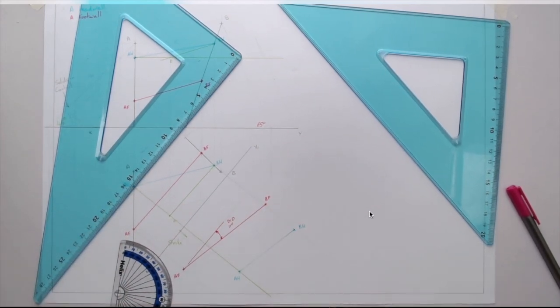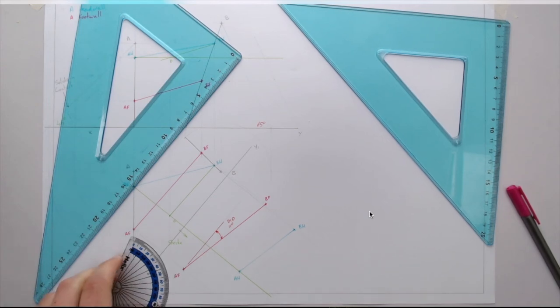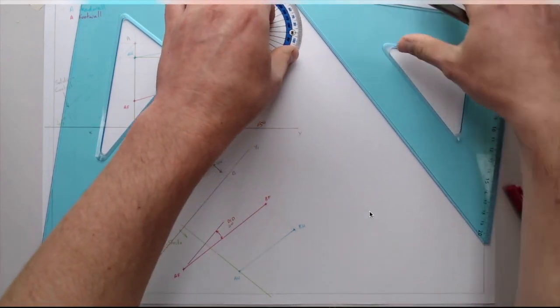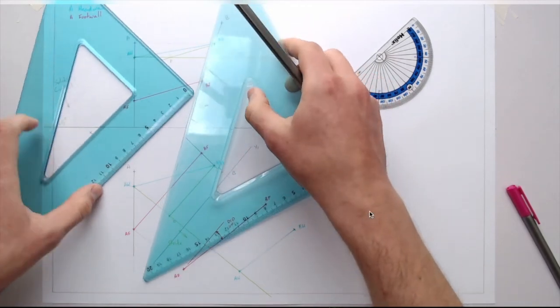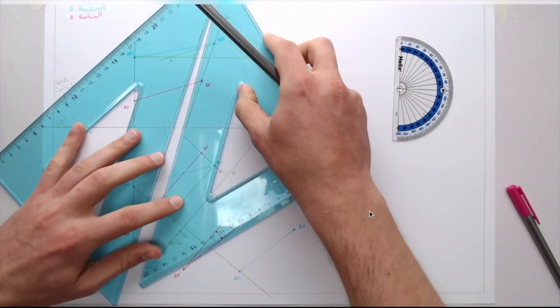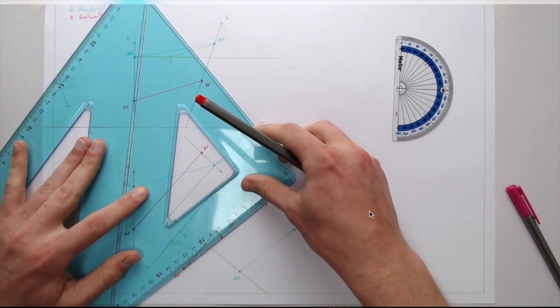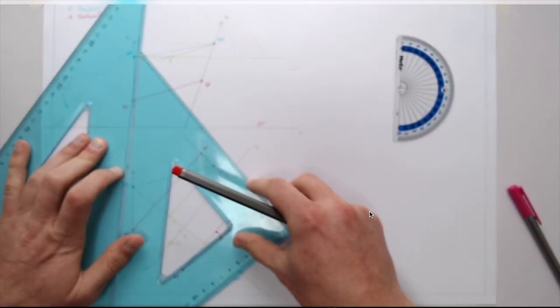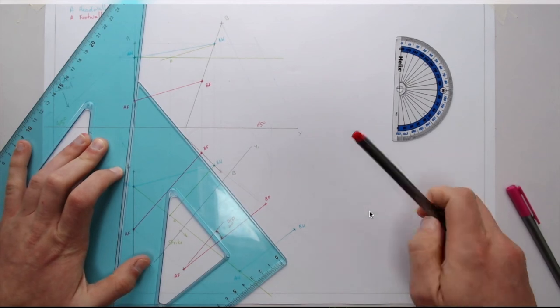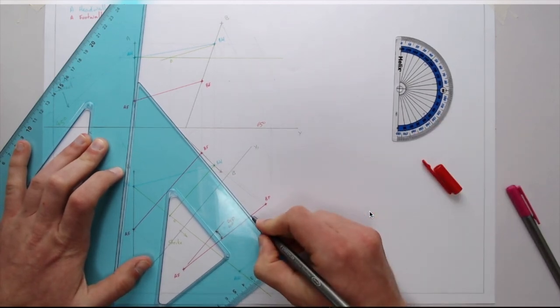Okay, and then my thickness, and this is the important thing, the last thing you need, is that your thickness is the perpendicular thickness. We've seen this before in the other ones that we've done, but my thickness is going to be perpendicular to the two horizontal ones. So I have my dip and then my thickness.